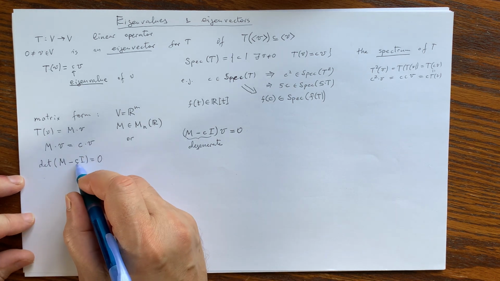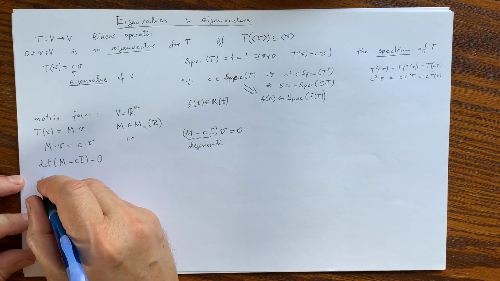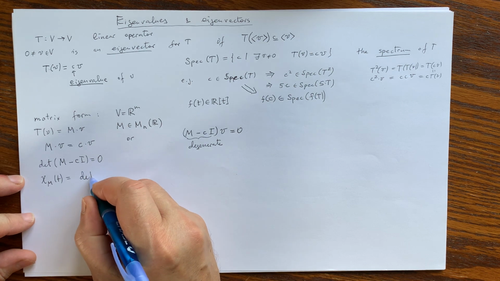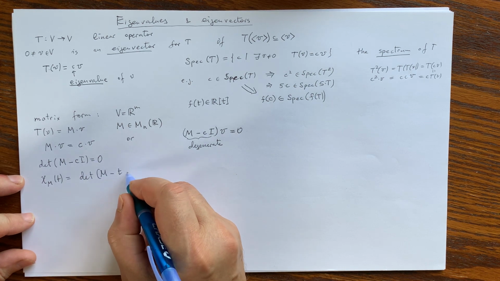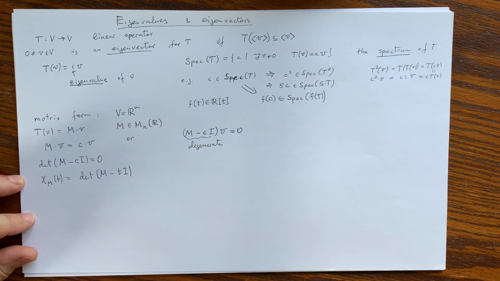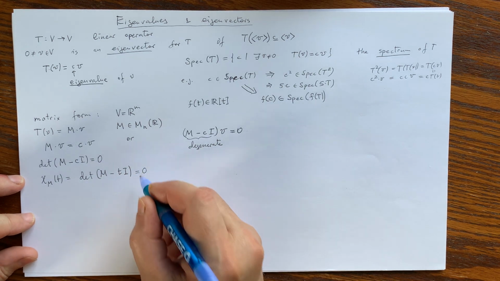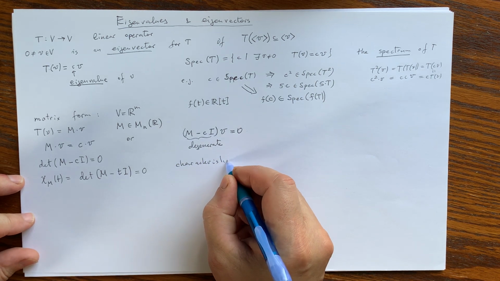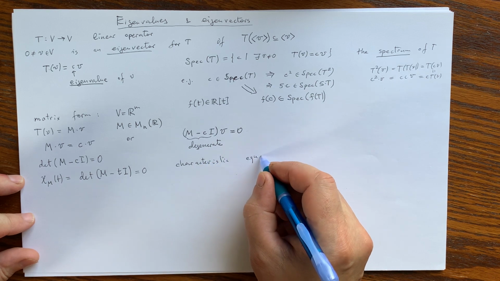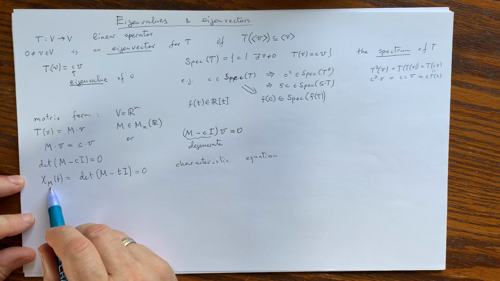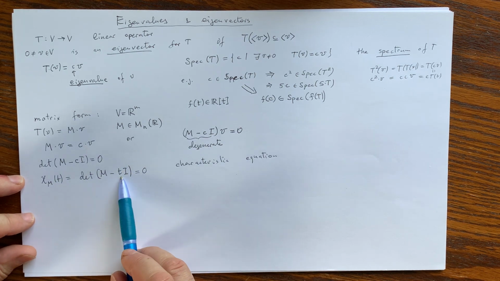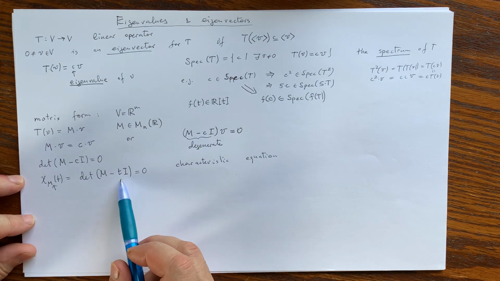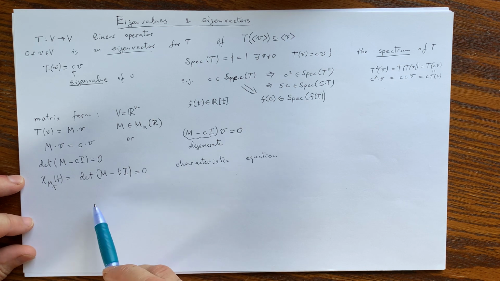So we could just keep this unknown c a parameter, a variable, and write an equation that the determinant of M minus this unknown t times identity is 0. And that is called a characteristic equation. And this quantity, the determinant of M minus t times identity, is called the characteristic polynomial, because if we look at what it gives us as a function of t, it will be a polynomial function.